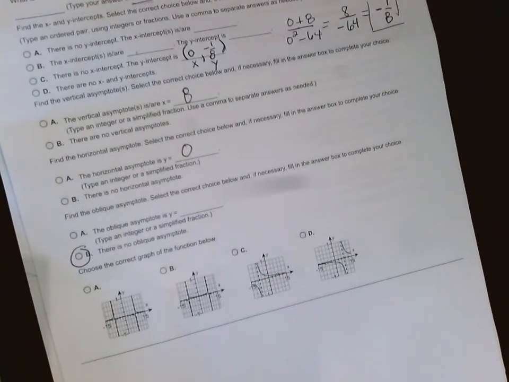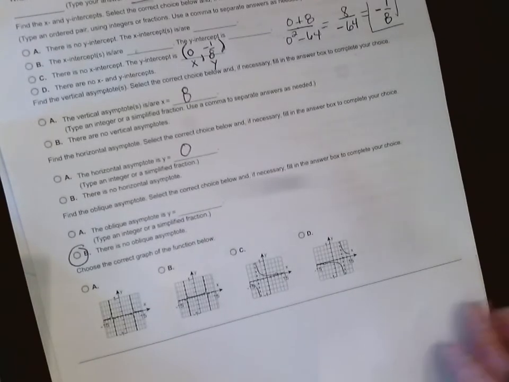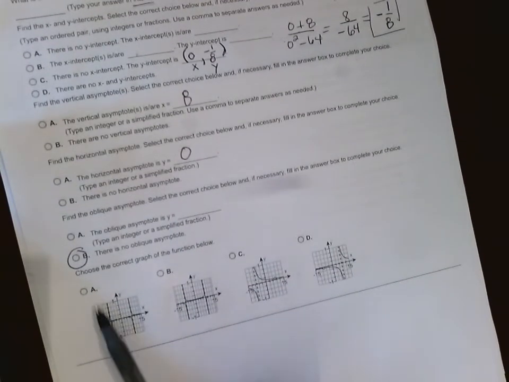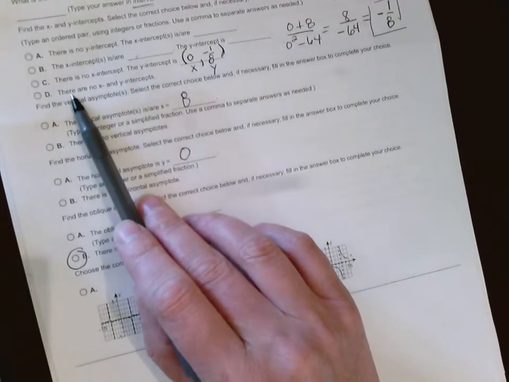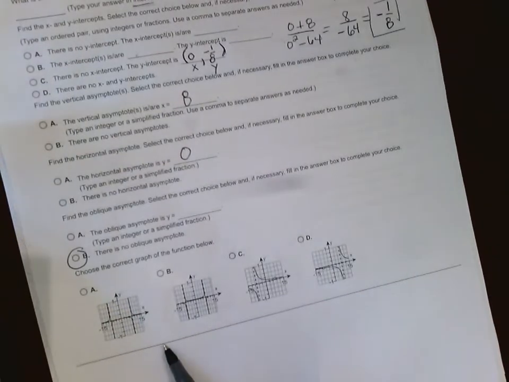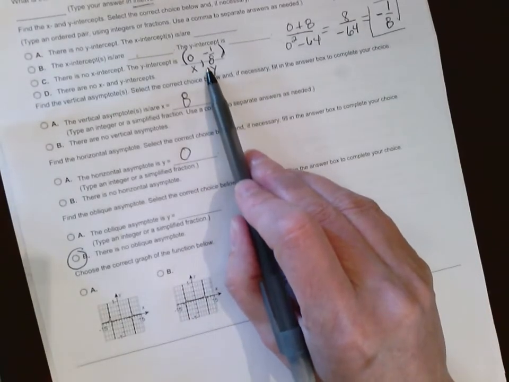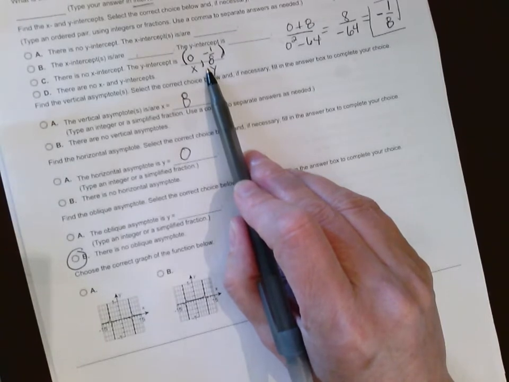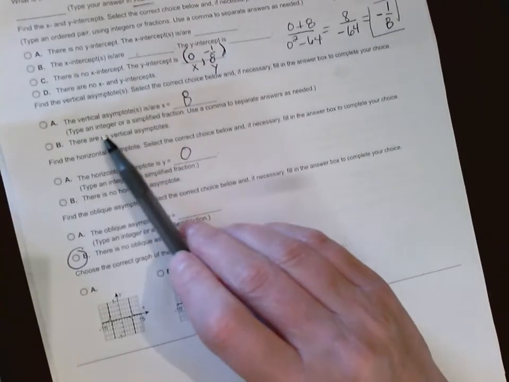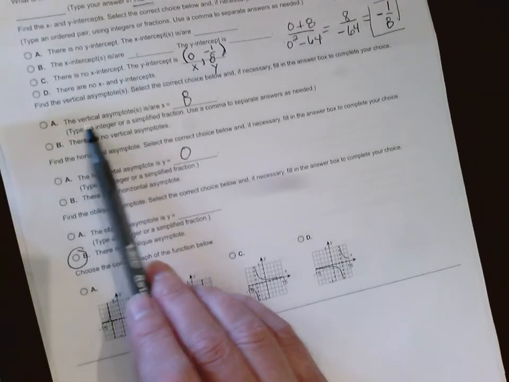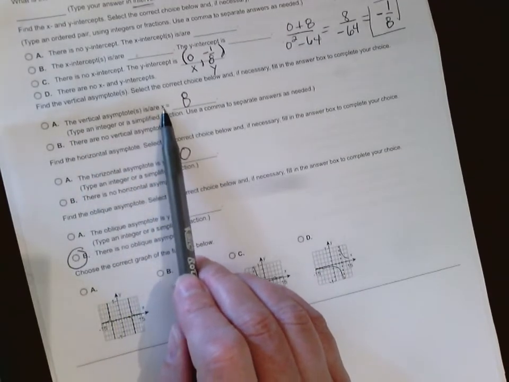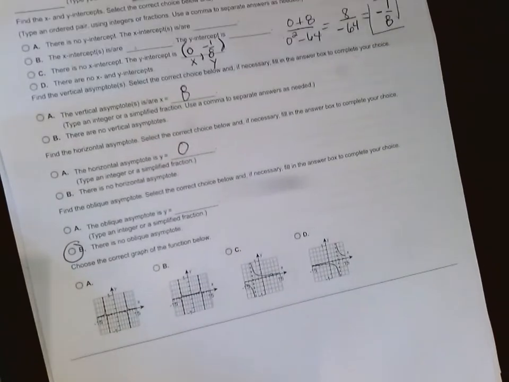So let's see what this is going to look like. Again, let's see what we know. It's going to have no x-intercept, which means it doesn't cross the x-axis, which doesn't look like any of them do. The y-intercept, it's going to cross the y-axis at -1/8. Here, this is going to help us a lot. The vertical asymptote is at x equals 8. And there's only one vertical asymptote.